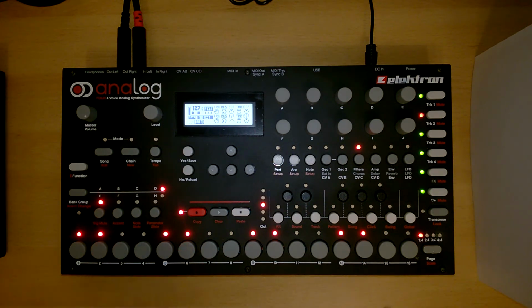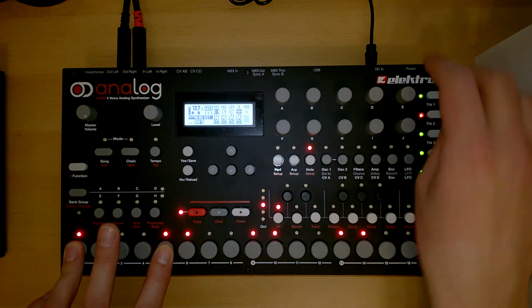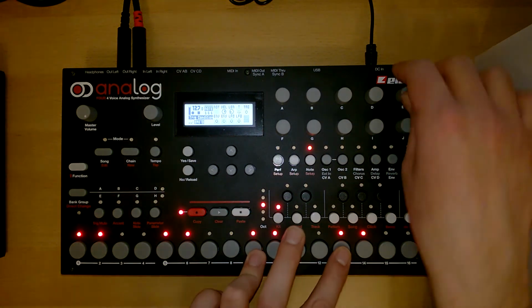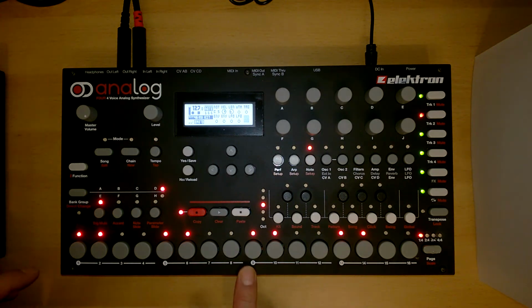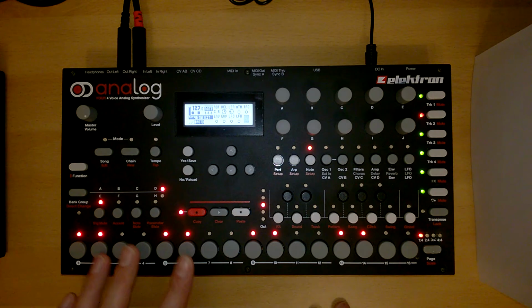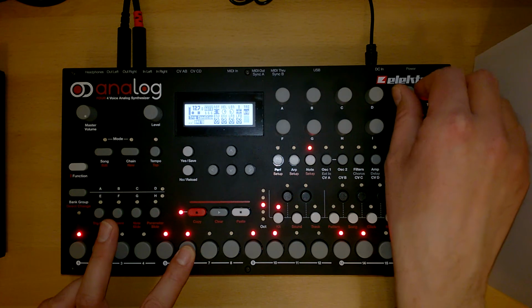Okay, so first thing we have to do is take those steps and change the trig conditions of the step to 1:2. Now, those steps are only heard the first time a pattern starts, and the second time the pattern is repeating, they won't be heard. And the third time the pattern is repeating, the trig condition resets itself and it's played again. And we do the same thing for those, but we set those to be on 2:2.